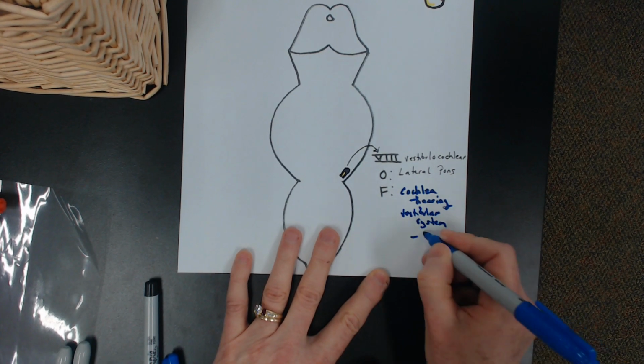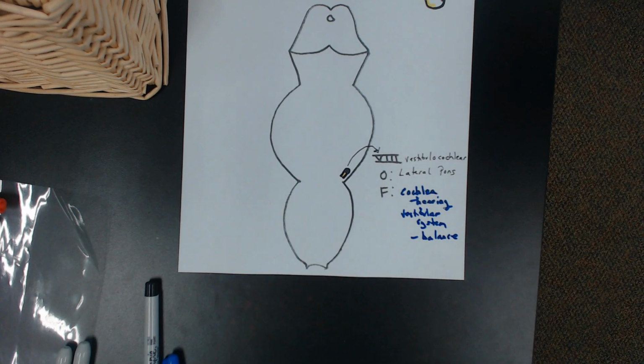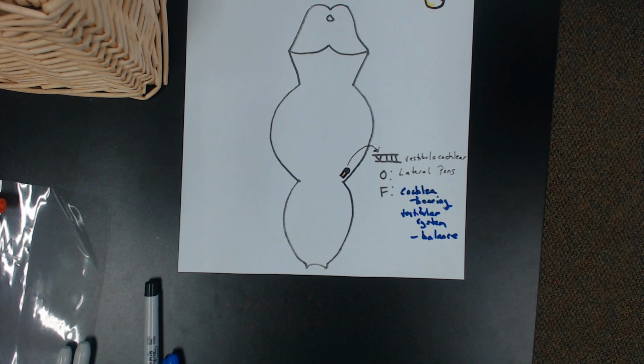And that's involved in balance. Lots of parts there. Pretty legible. Okay, pretty straightforward. Just 3 cranial nerves with purely sensory function.